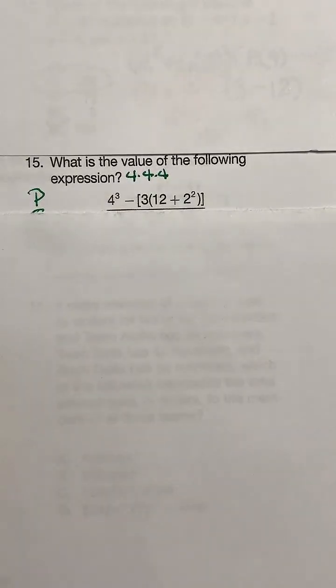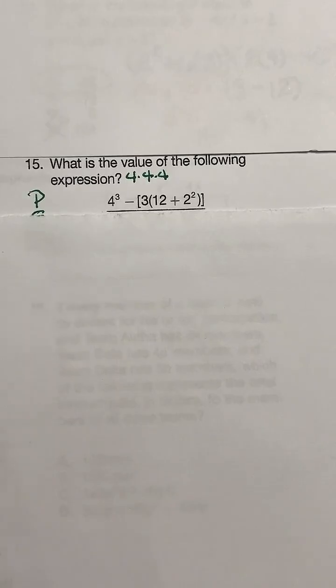What we're looking at is 4 times 4 times 4. So we know that 4 times 4 will give us 16, and then 16 times 4 will give us 64. So I know I have 64 over here minus.